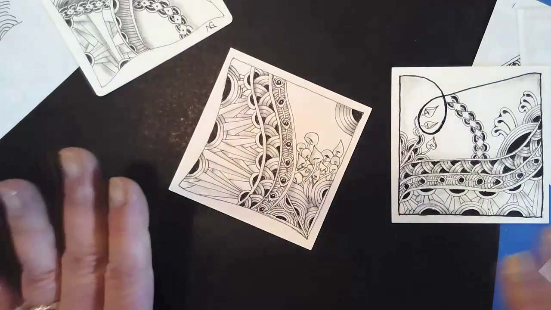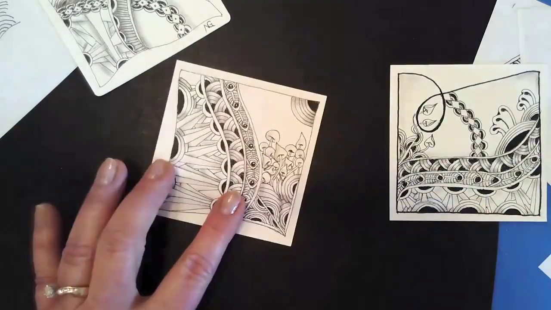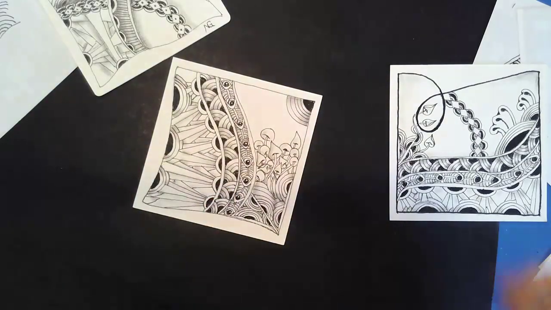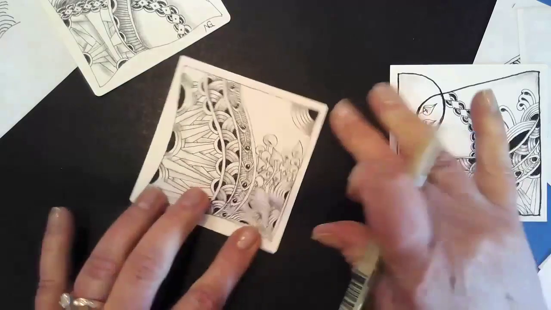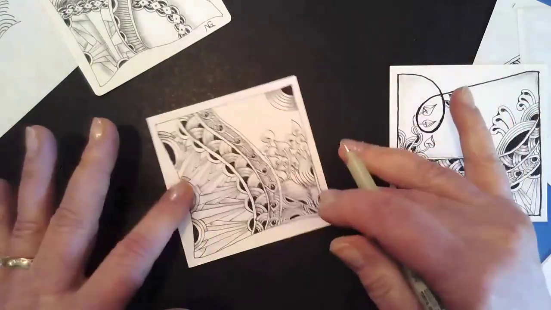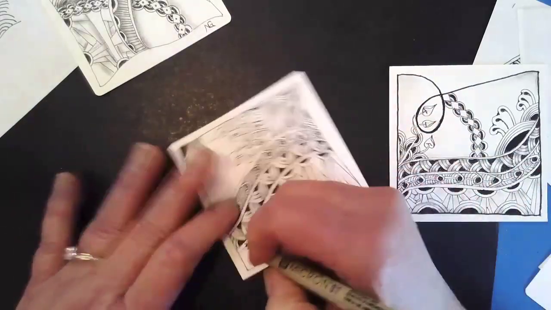And when you have it the way you like it, or at least where you're done, you put your chop on there, which in Zentangle language is basically putting your initial or your mark someplace. It can be in the border, outside the border, it could be part of your pattern. I think I'm going to put mine over here.